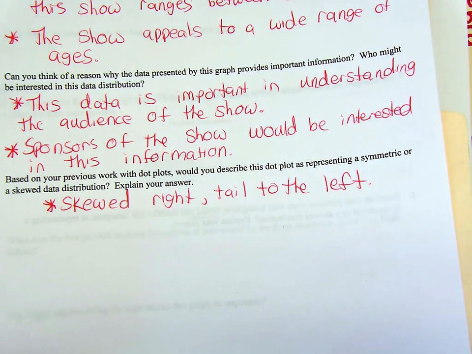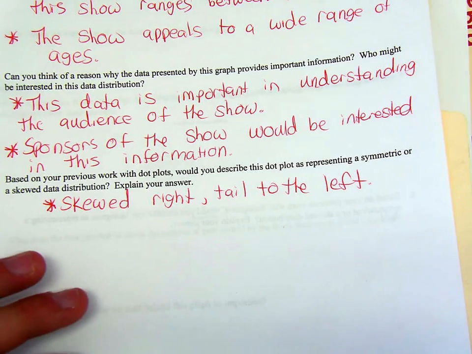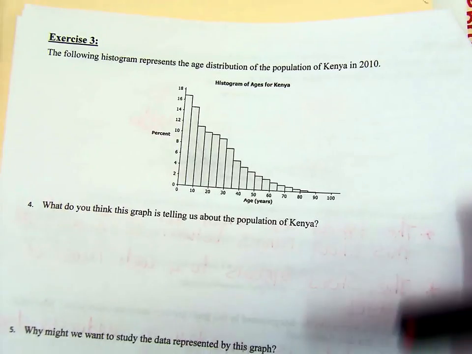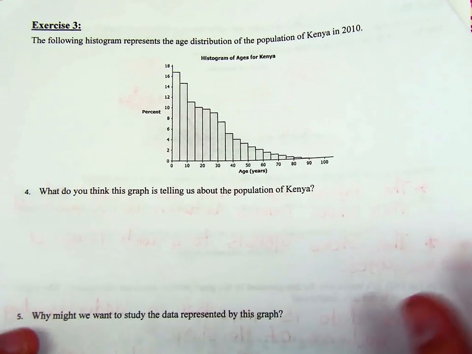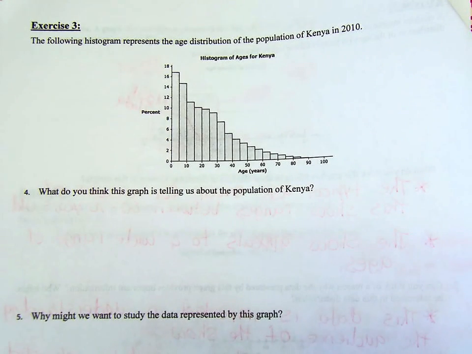Okay. All right, so let's move on to our next exercise. Exercise 3. Now we're going to be looking at a histogram. It says the following histogram represents the age distribution of the population of Kenya in 2010. So looking at this, it says, what do you think this graph is telling us about the population of Kenya?